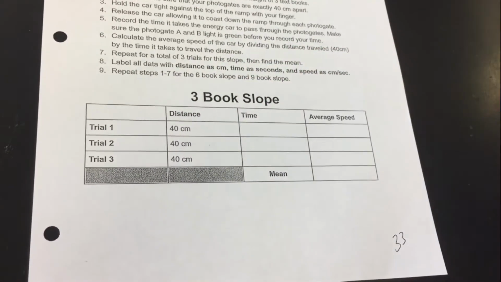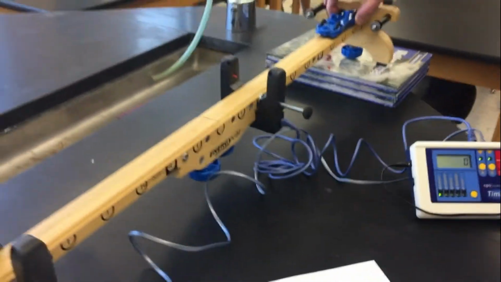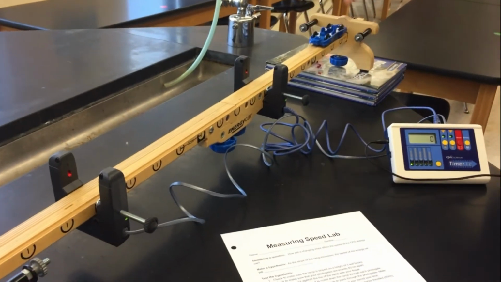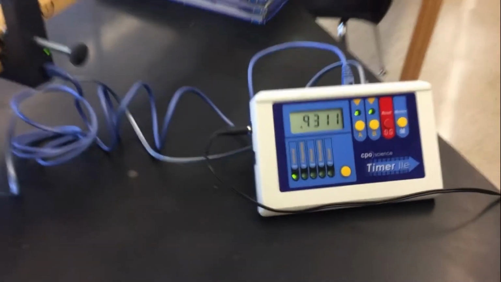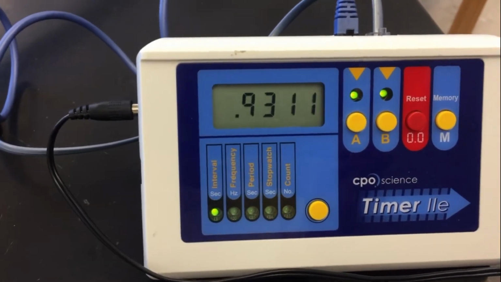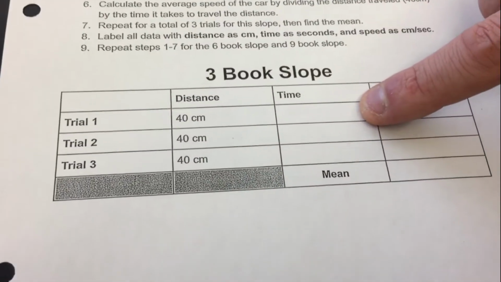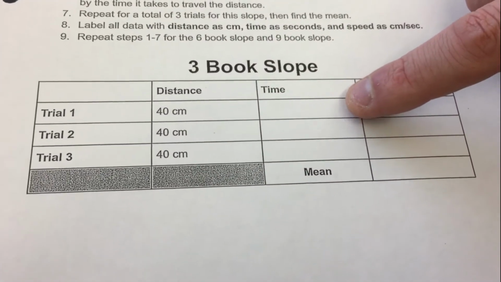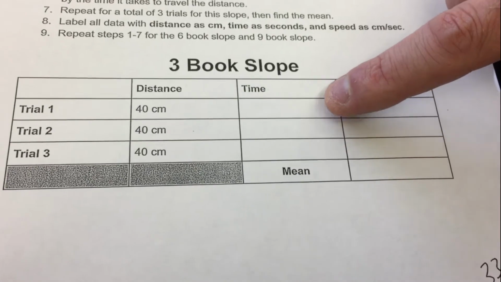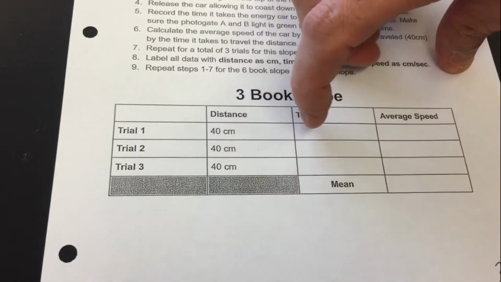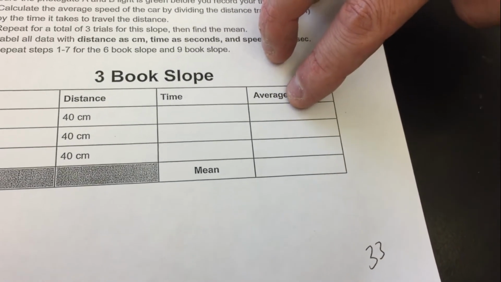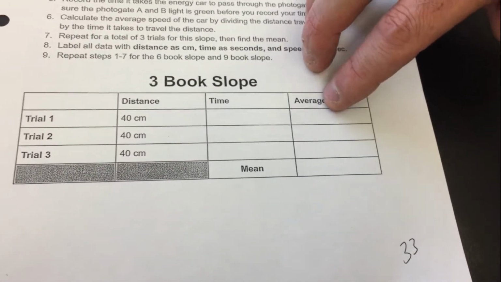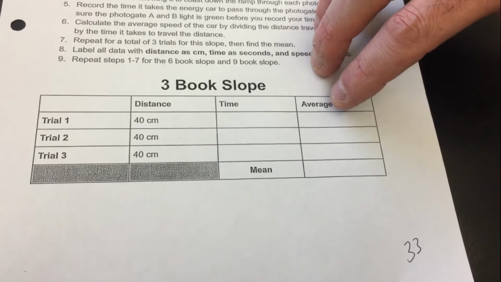So trial 1, here we go. We're set to 0. Let's get that first time. Camera, you should be putting in 0.9311 into this slot right here. 0.9311. Put an S there so you have it labeled seconds. You then take 40 divided by 0.9311, and then that number is your average speed. Only write 2 decimal places past the decimal.